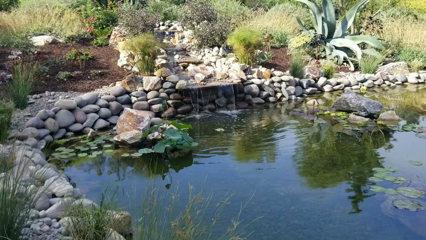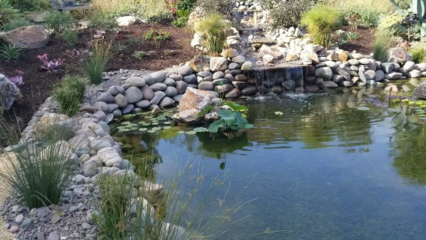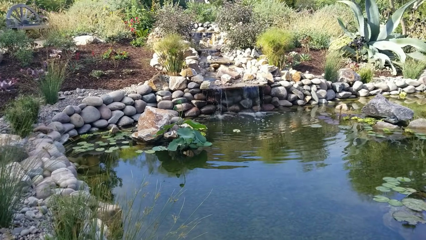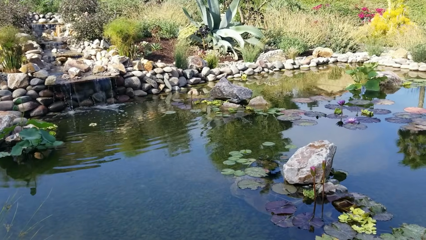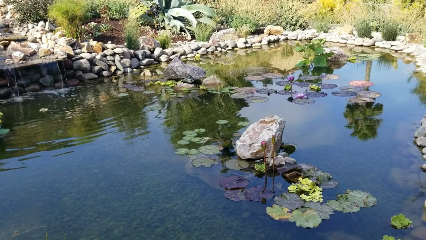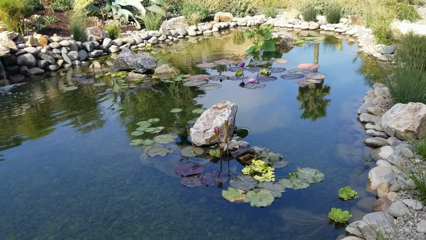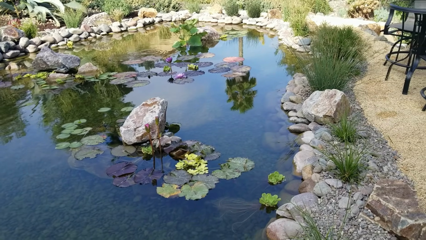If you notice in the pond, we have these rocks that seem to just sit there, and these are little islands. They're actually set on CMU block, and then plants are planted around them. The purpose is to give the fish hiding places. So those little rock islands are really neat in those ponds.